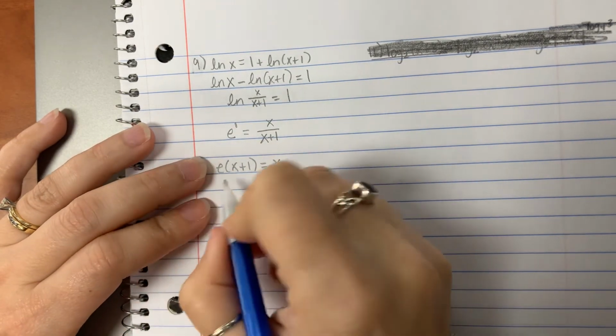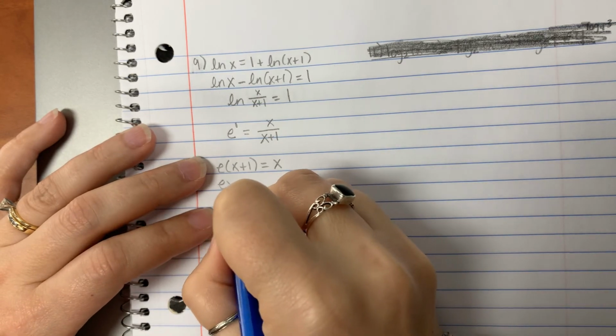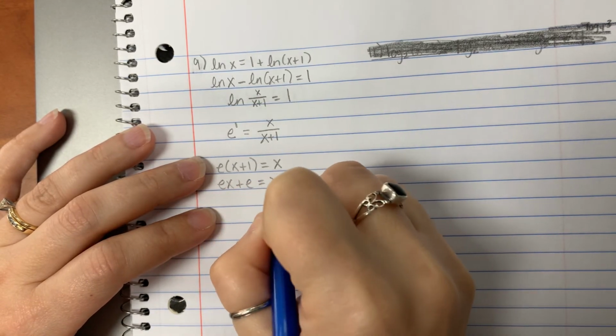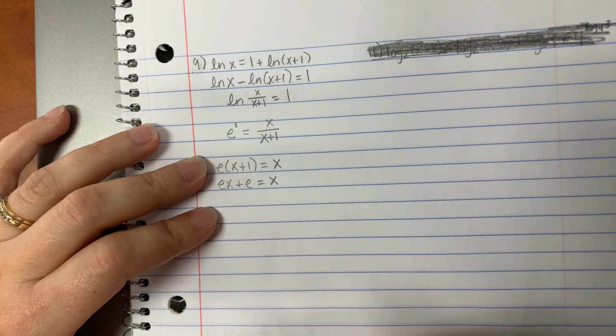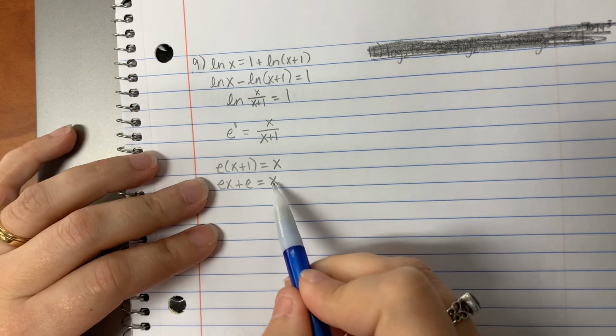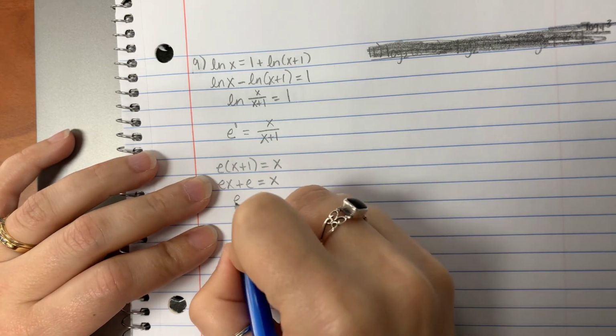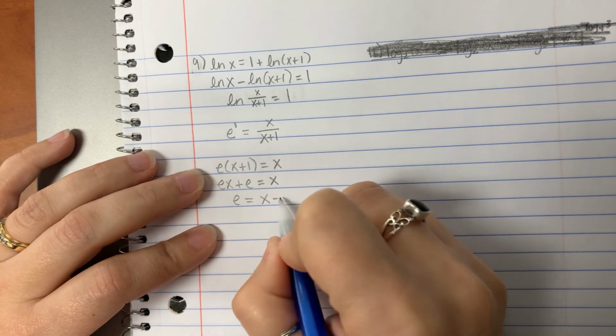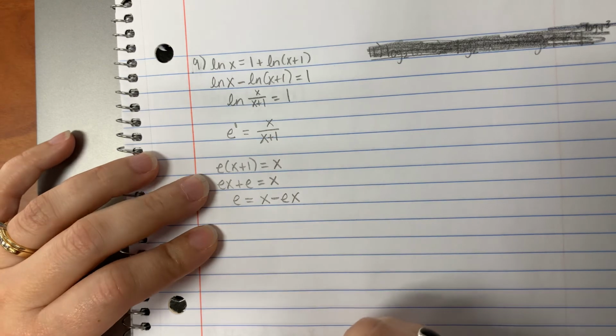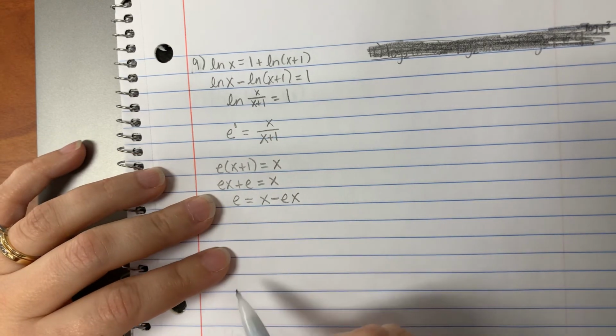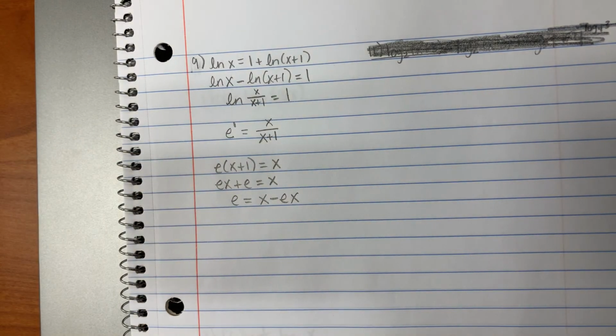So I'm going to distribute that. So ex plus e equals x, which is really weird. I'm going to get my x's together and my e's together. So I'm going to minus my ex over here. So e equals x minus ex. And then let's factor out this x. So my whole point was to get x by itself.